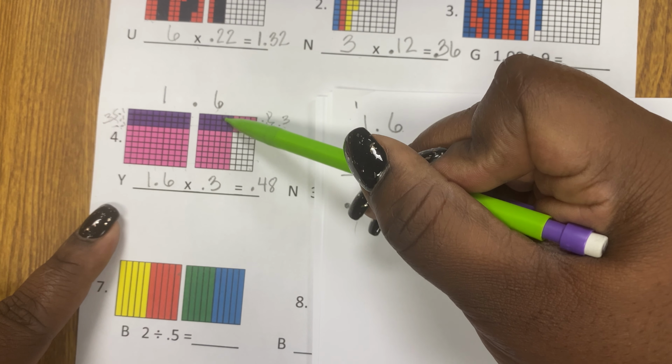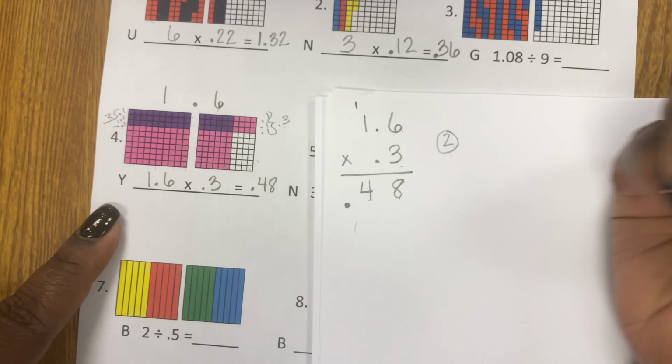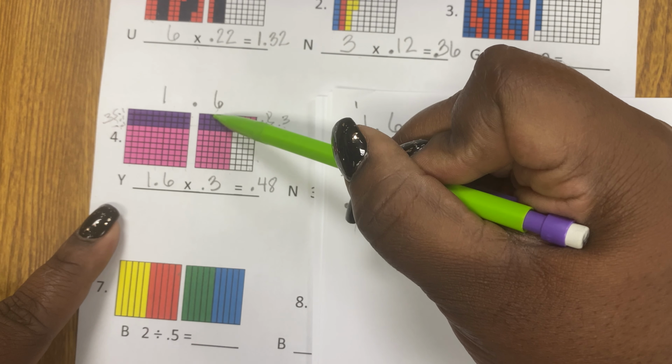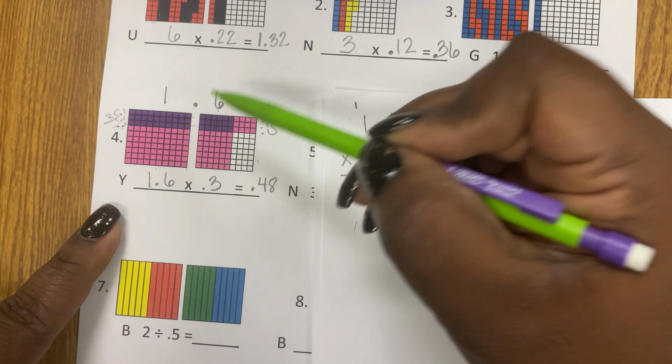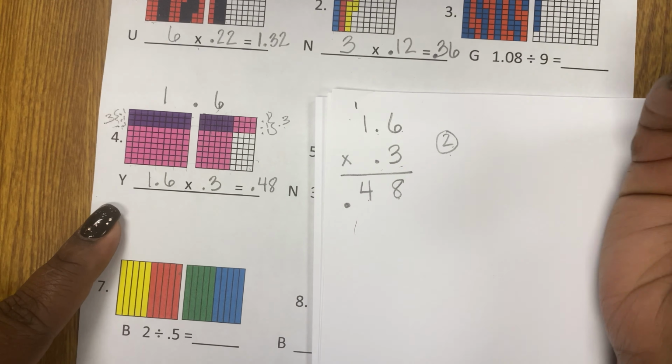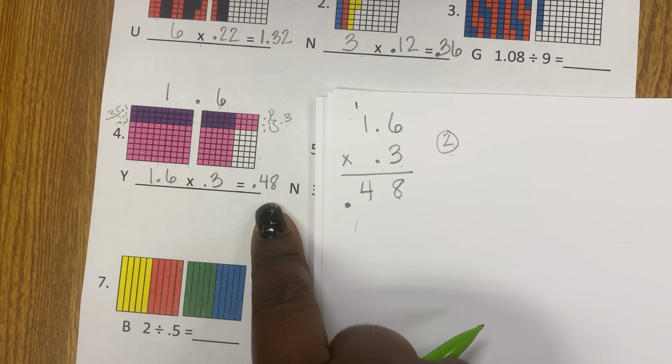33, 36, 39, 42, 45, and 48. So that's 48 hundredths. That's written here as 48 hundredths.